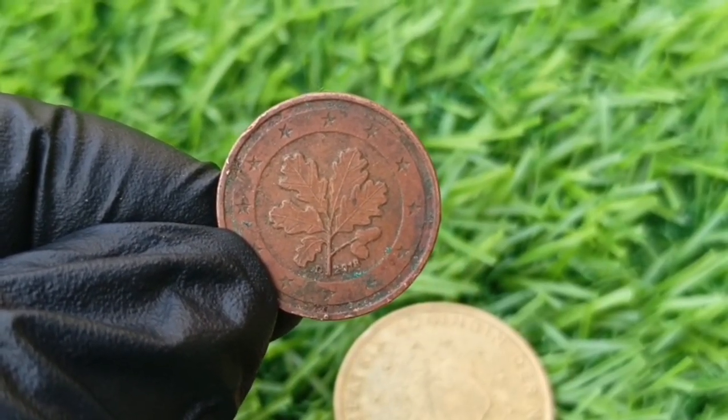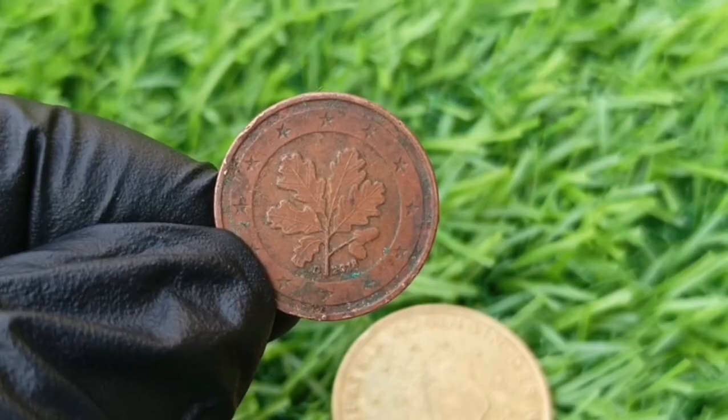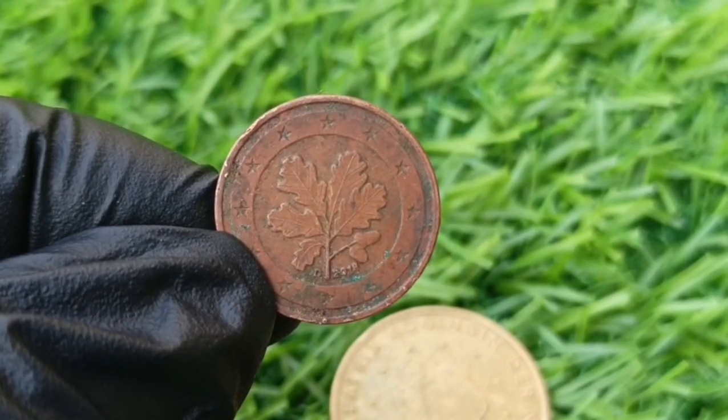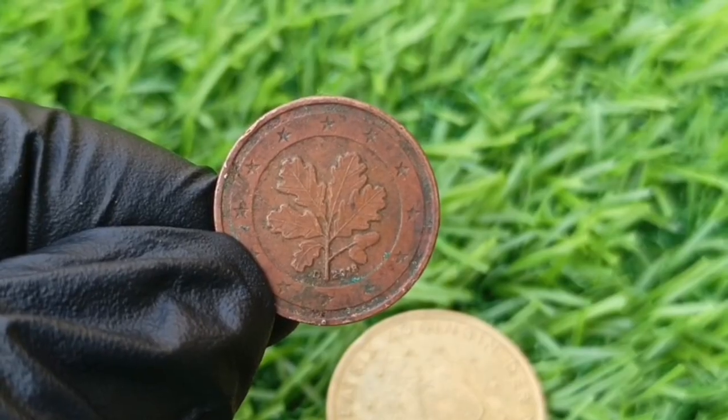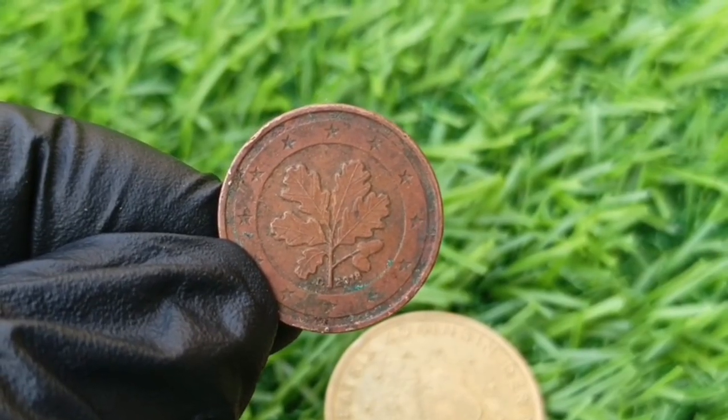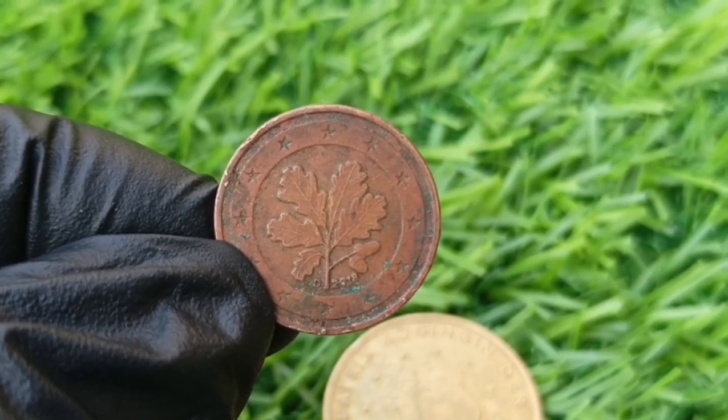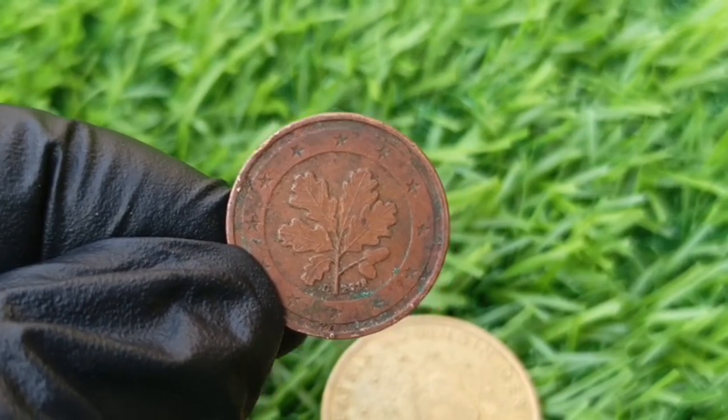by country and year. And as the Eurozone expanded in later years with countries like Slovenia, Slovakia, Estonia, Latvia, Lithuania, Malta, and Cyprus adopting the euro, new designs were introduced into the system, instantly adding complexity and excitement to collecting these denominations.